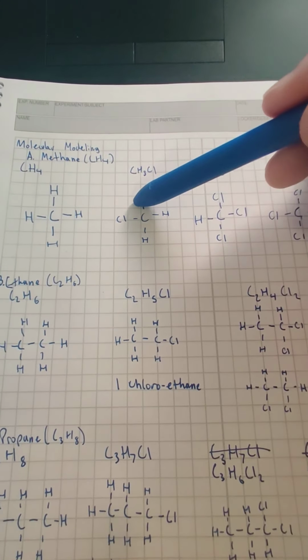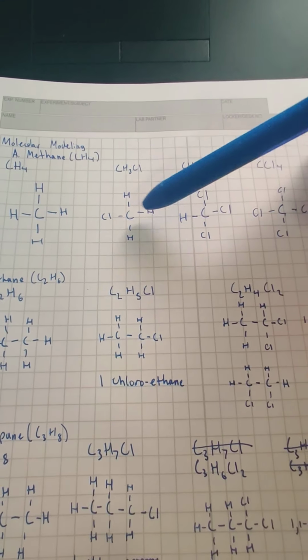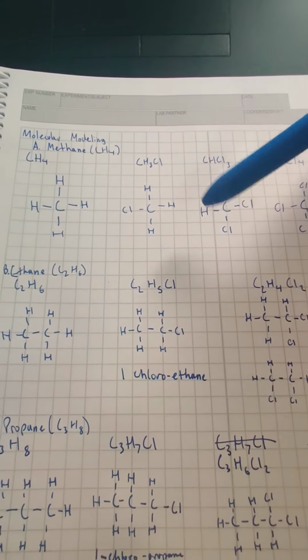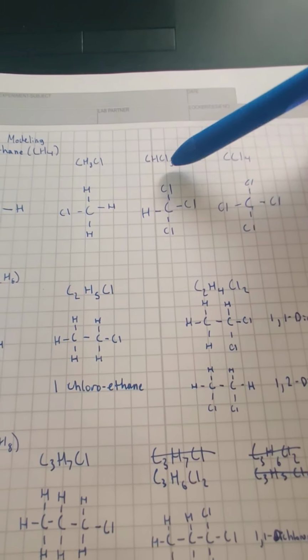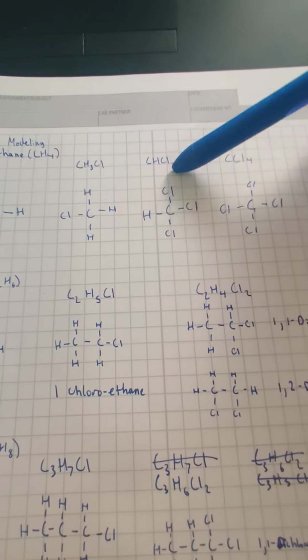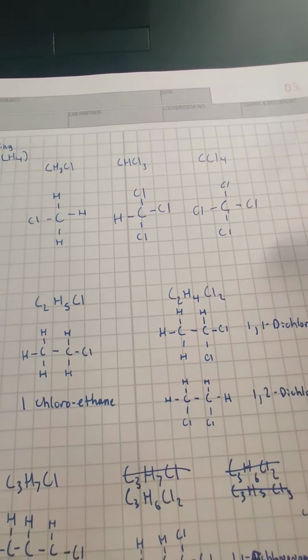And basically, there's only one way to do it because no matter where that chlorine is, it's always going to be on that first carbon because there's only one. Then if we move here, it's the same thing where now it's just one hydrogen but three chlorines. And then here it finally moves to all four chlorines.